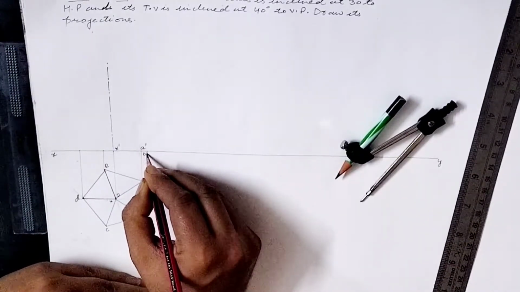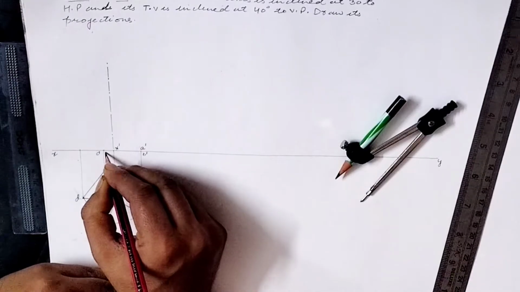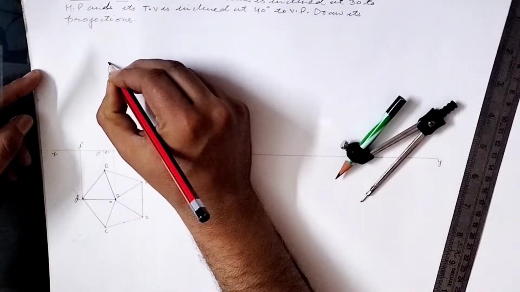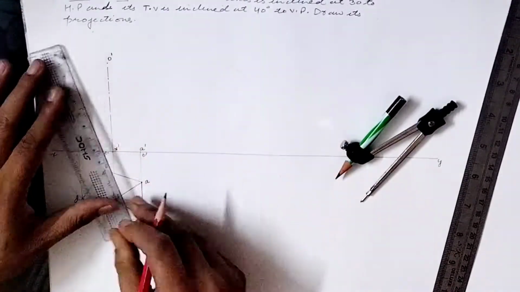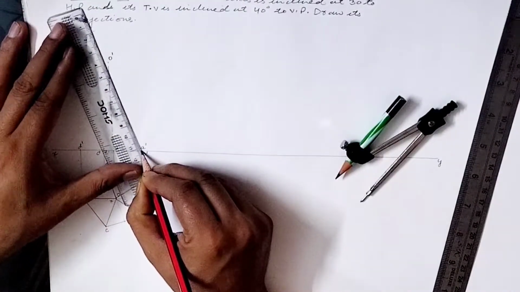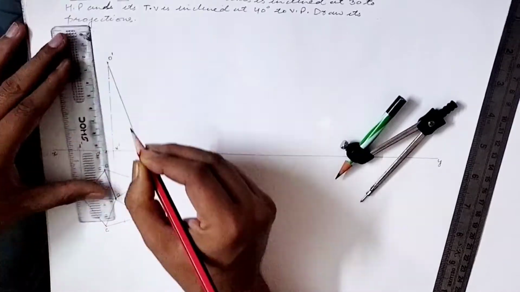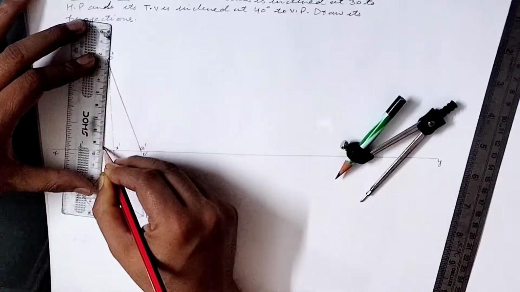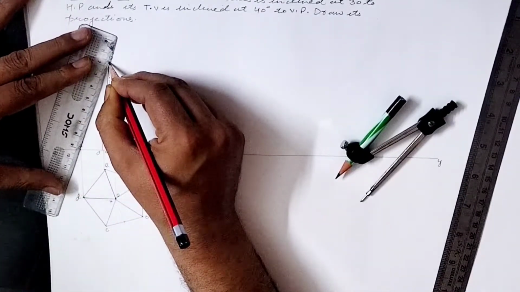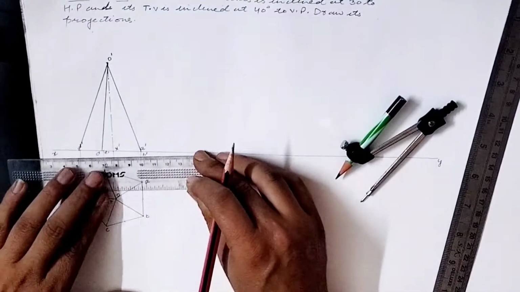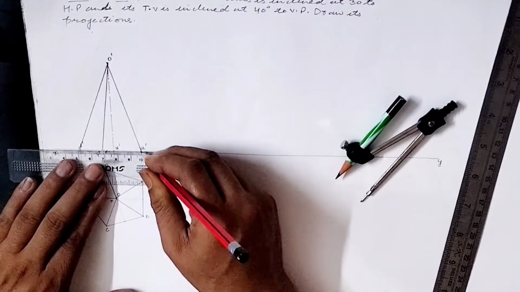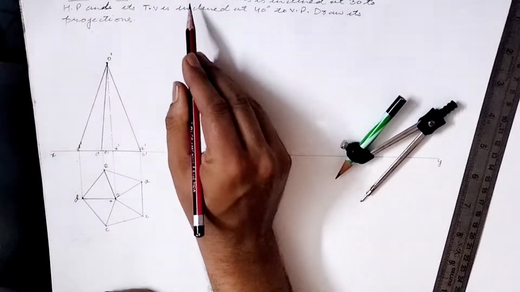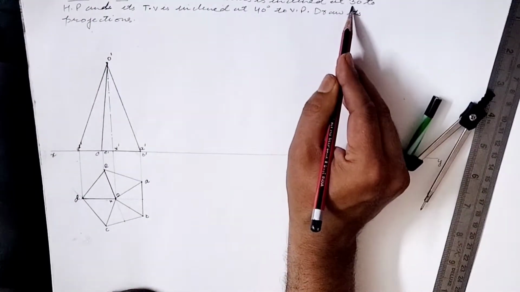So after projecting the points of the base up to the reference line, join all the points of the base with the apex, like A with O, B with O, C with O, D with O. And always keep this thing in your mind that the outer boundary is always dark.